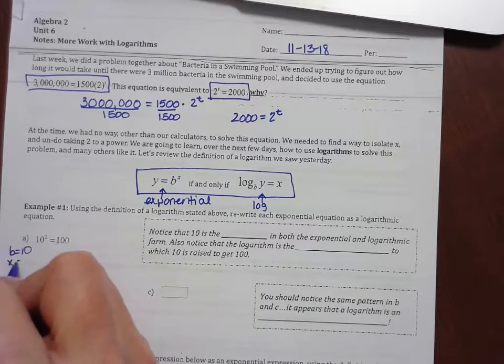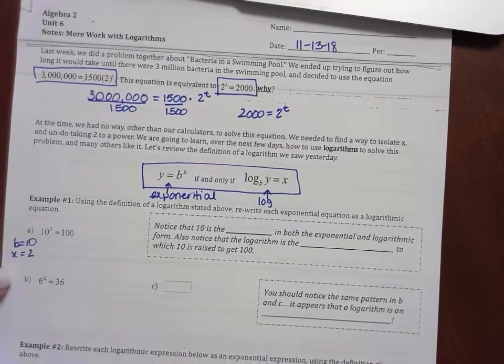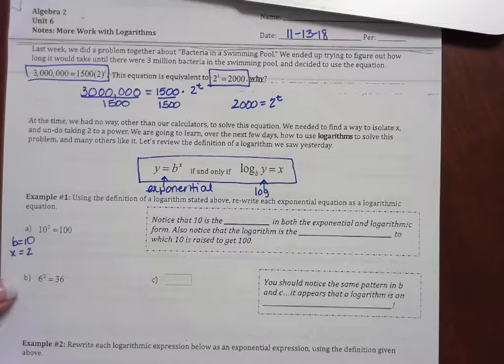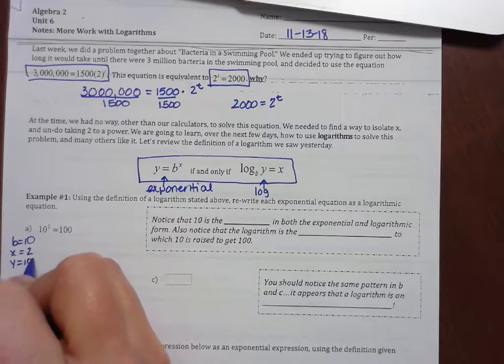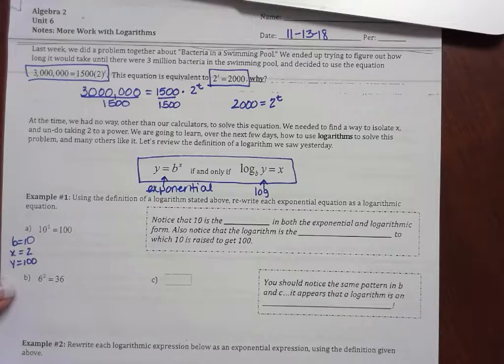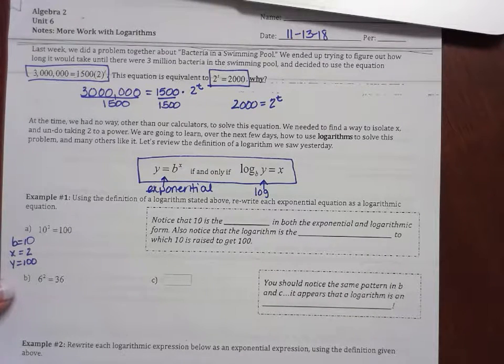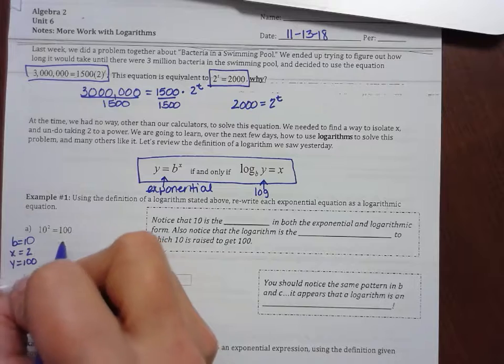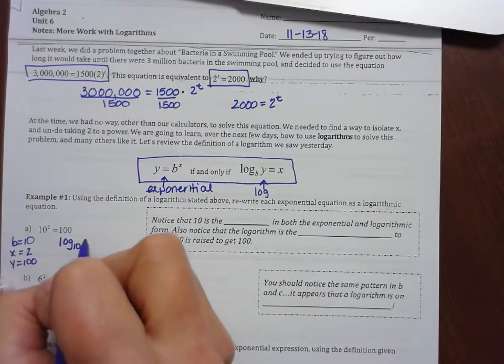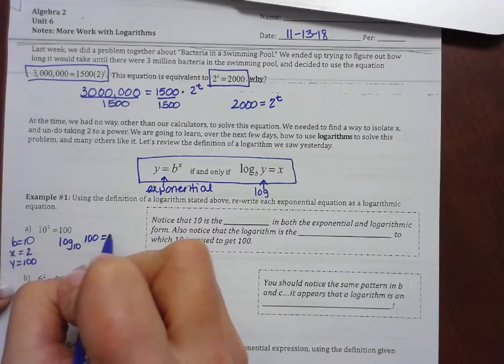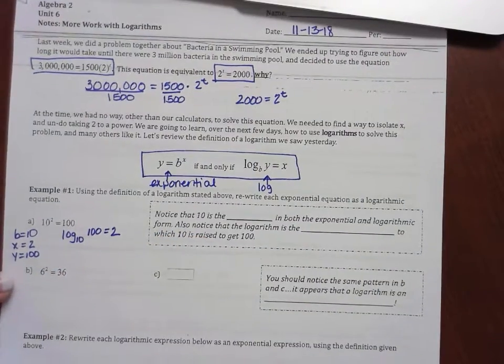My x basically is 2. Would you agree with that? And my y is basically equal to 100. So that means that I can rewrite it as log base 10 of 100 is equal to 2. Does that make sense?